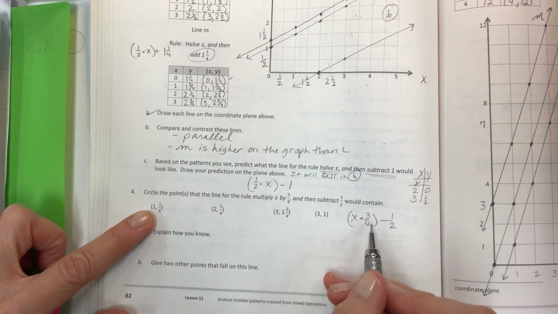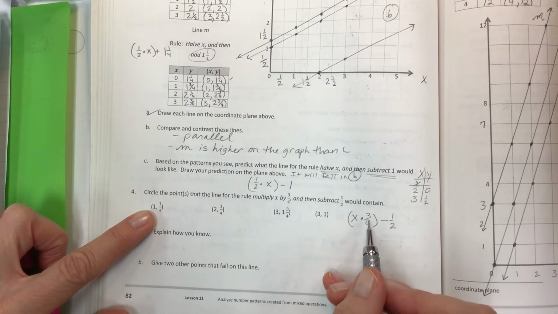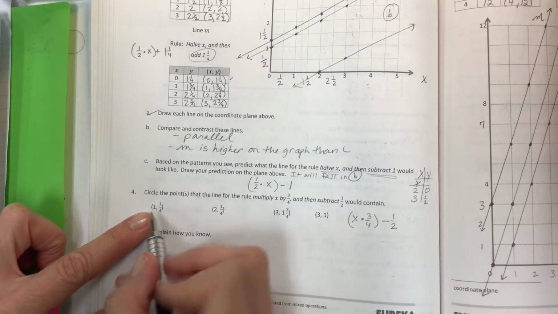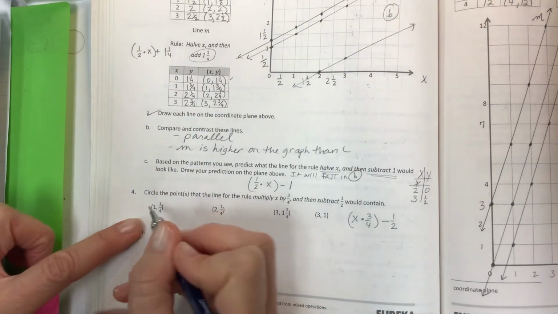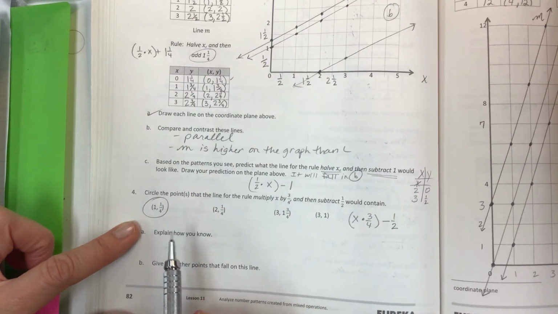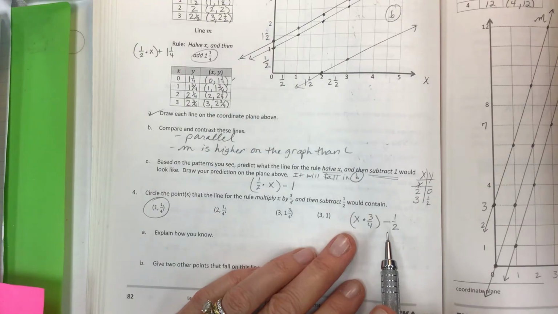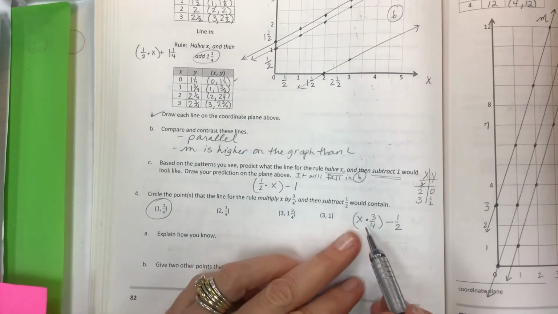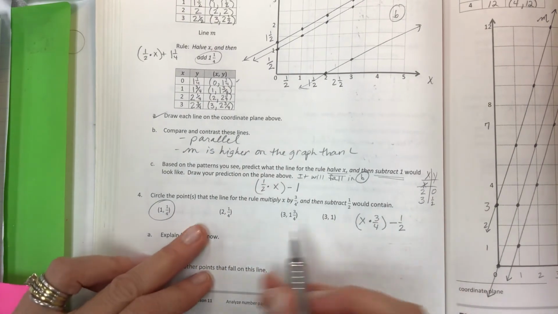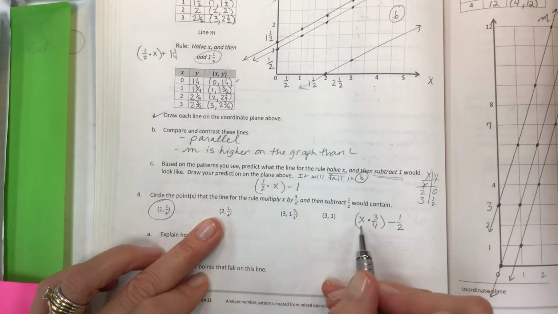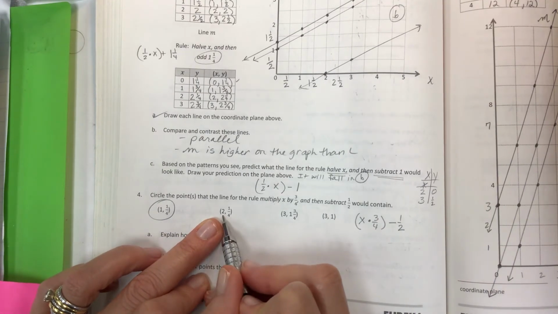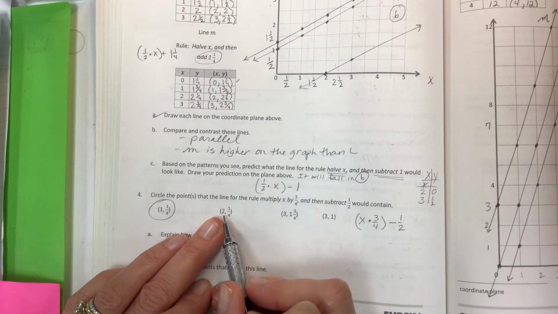So 1 times 3/4 is 3/4, and 3/4 minus a half makes 1/4. So look, we have a winner right away. And if you want to write this all out, you certainly may. I'm just kind of doing it in my head because I can. But substitute in your x value and see if you get the y.